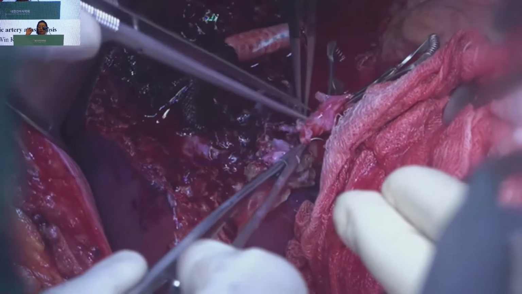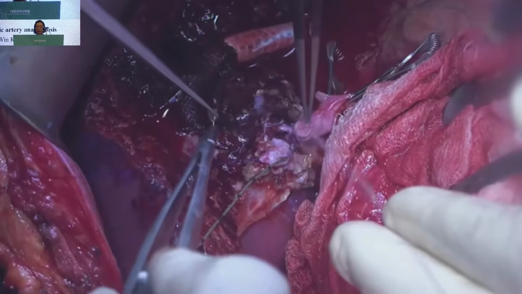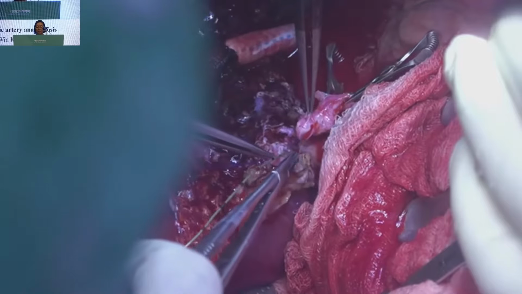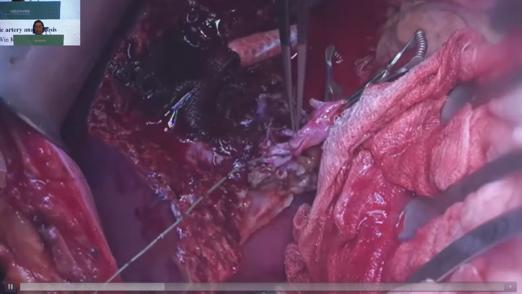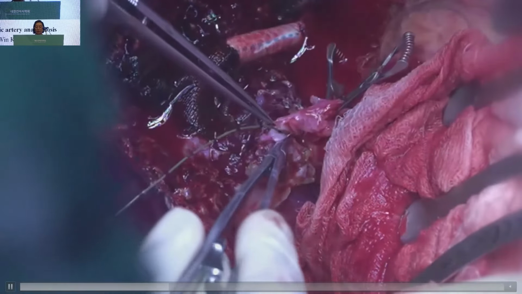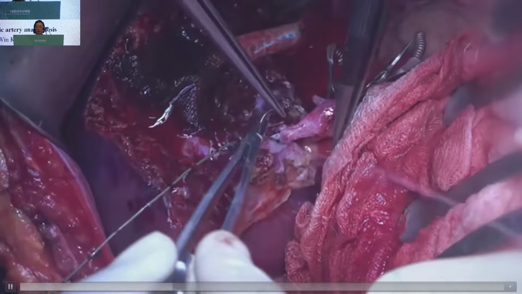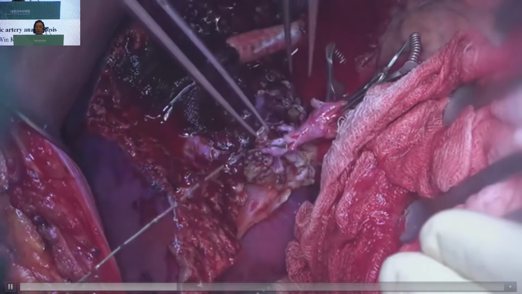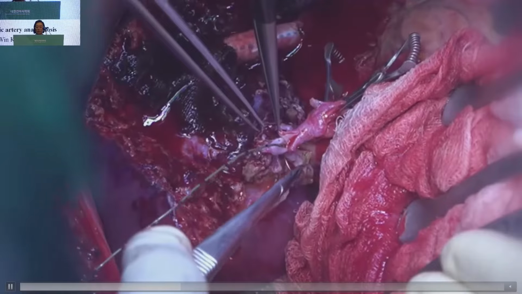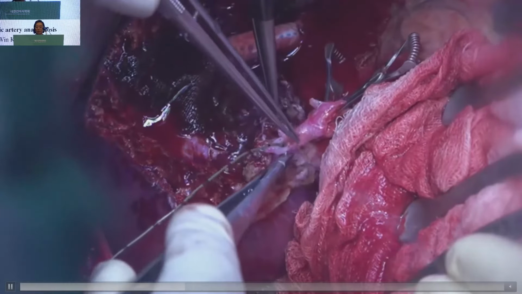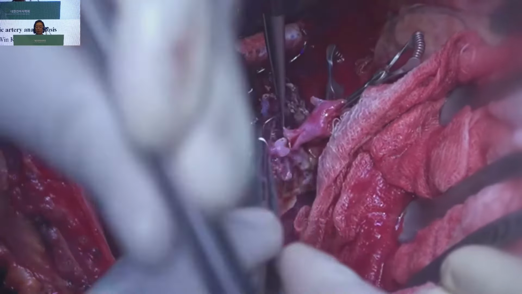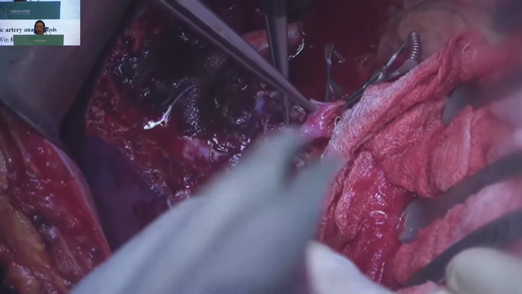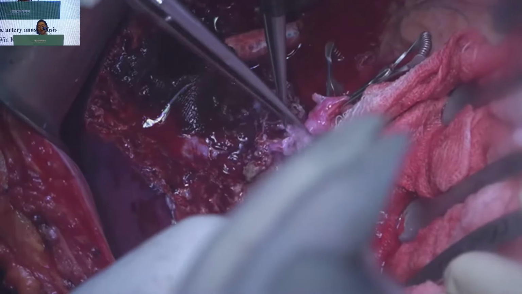I only hold the adventitia. I put the bulldog clamp. I remove the bulldog clamp and then finish the posterior wall part of the anastomosis.